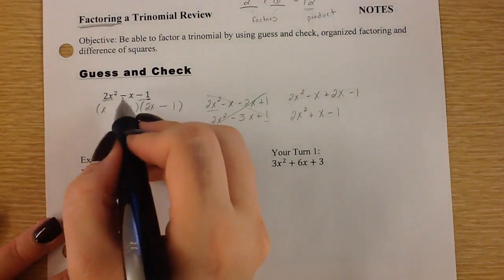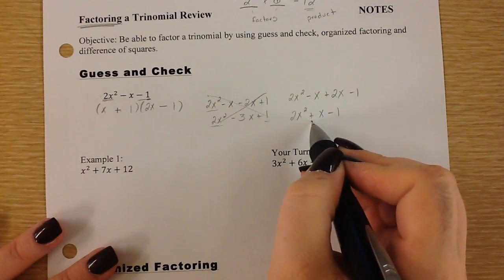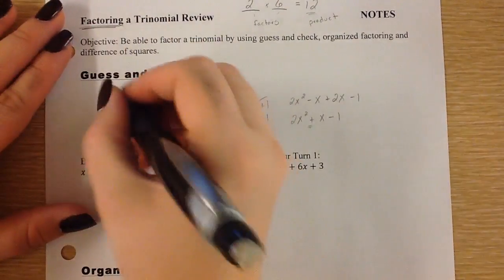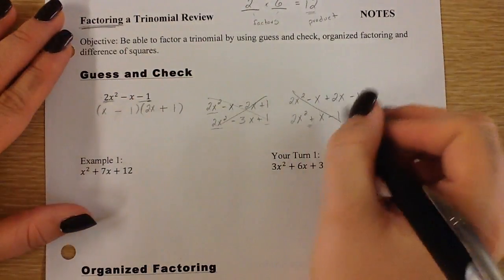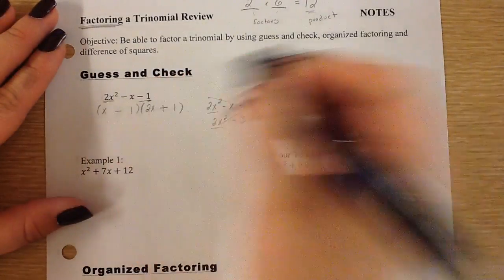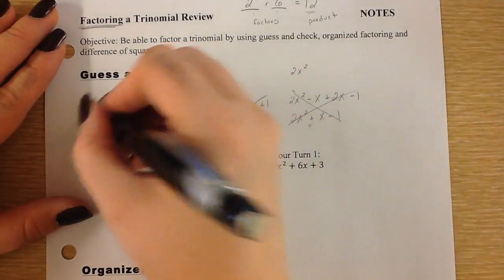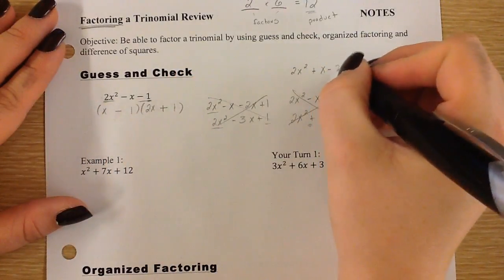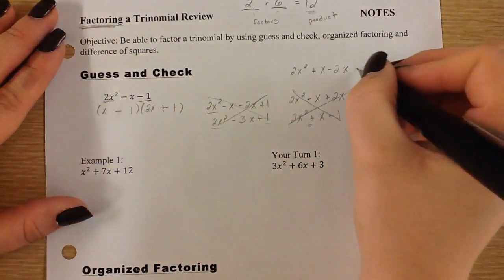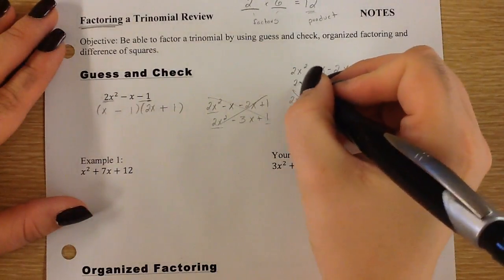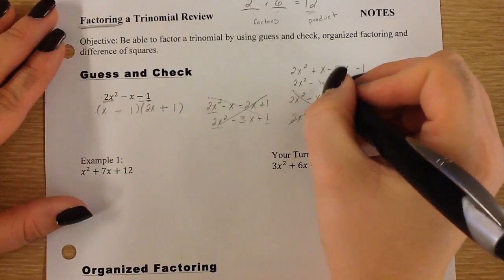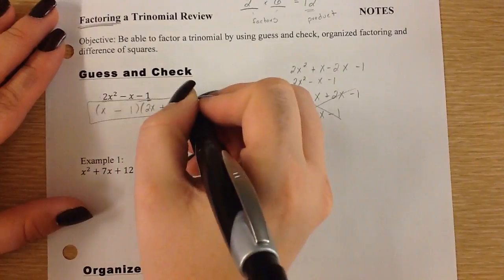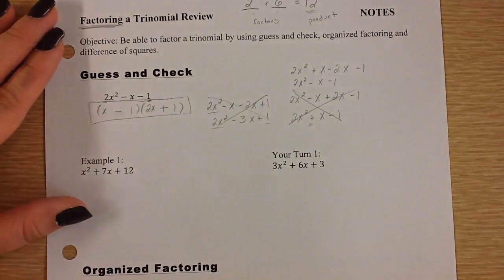So now let's double check. Did it work? Almost. The only thing is here's a positive and it needs to be a minus sign. So these things need to switch. Make this one a minus and that one a plus. Let's try again. X times 2x is 2x squared, x times 1 is plus x. Negative 1 times 2x is negative 2x. Negative 1 times 1 is negative 1. So we get 2x squared minus x minus 1. It worked. So this is how this thing factors.